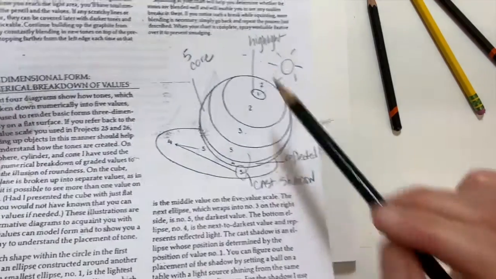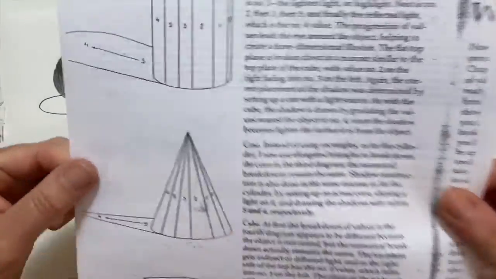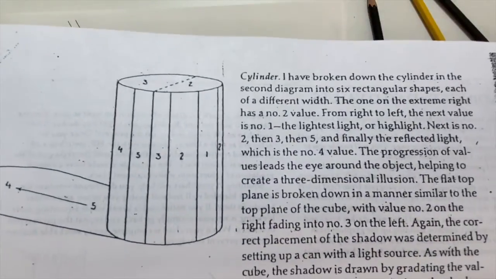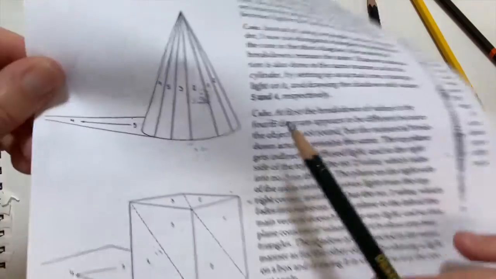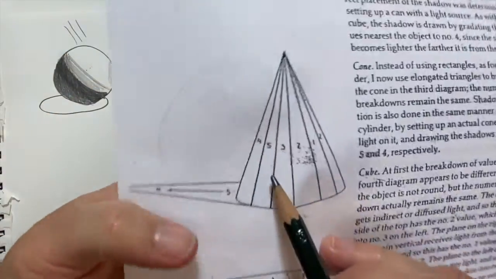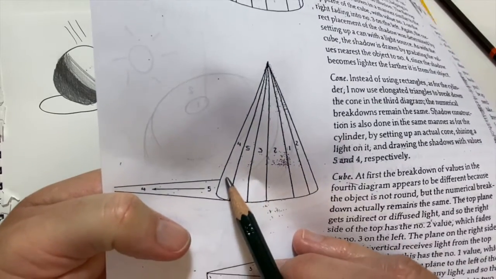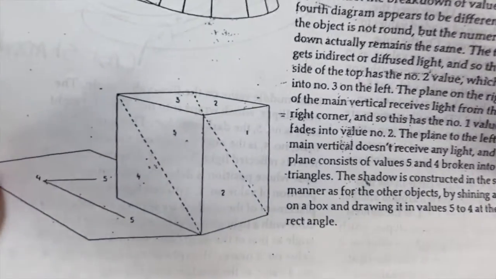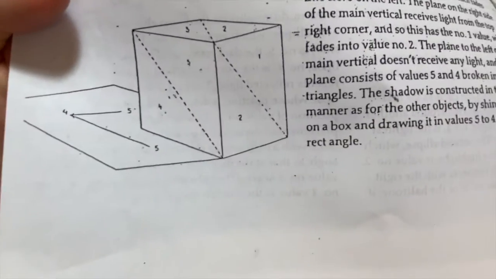You have to do one sphere and then pick 2 other objects. Cylinder is very similar because it's rounding. Cone, same thing, different shape, but it's rounding. So notice there still is a core shadow, reflected light. Then the one that's most unusual is the cube. If you want to try the cube, great.